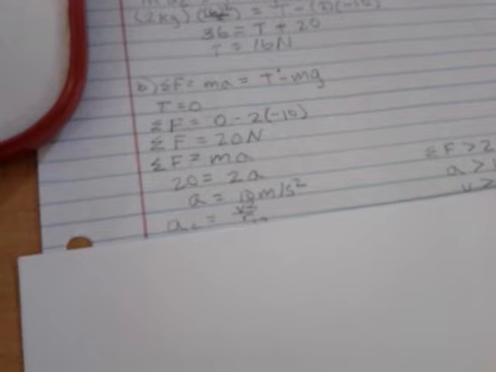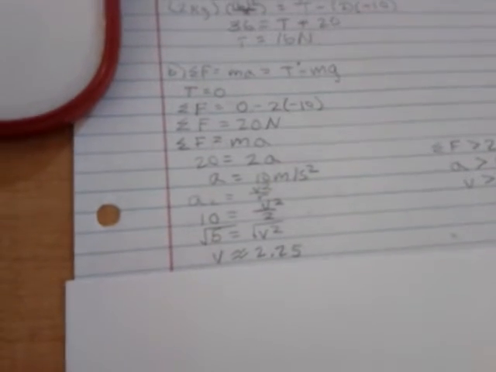And now we're looking for the velocity. We know that centripetal acceleration equals v squared over r. And so 10 equals v squared over 2. Square root of 5 equals v, essentially, and so I approximated that to 2.25.